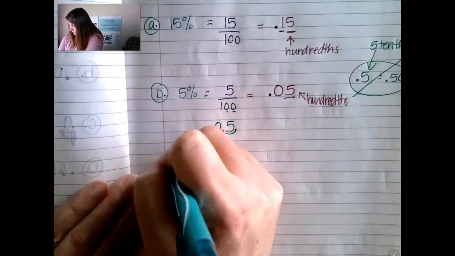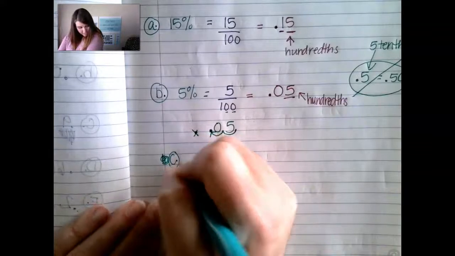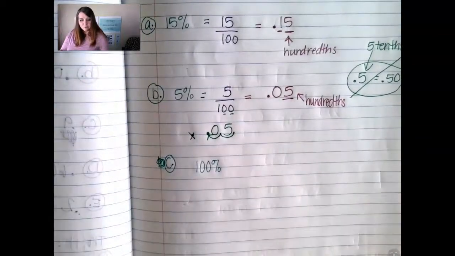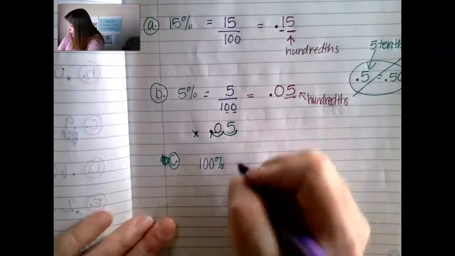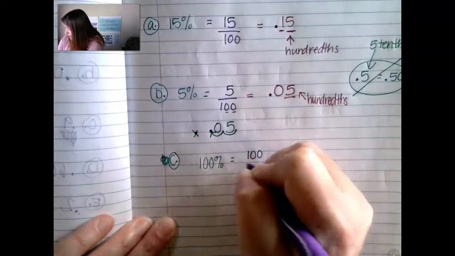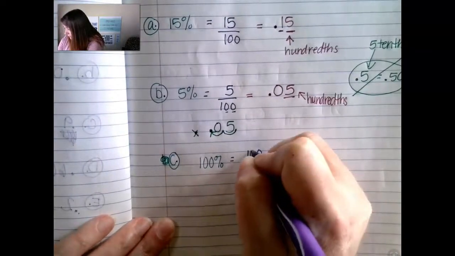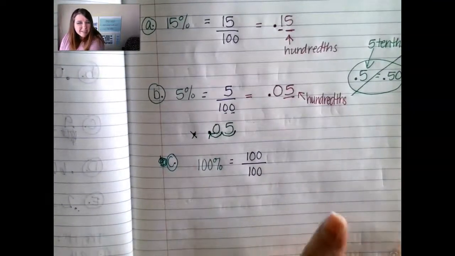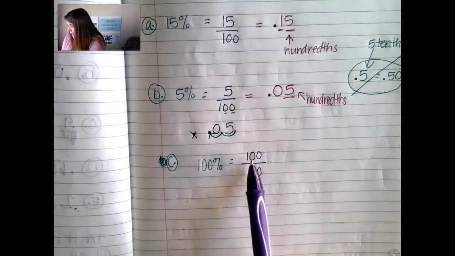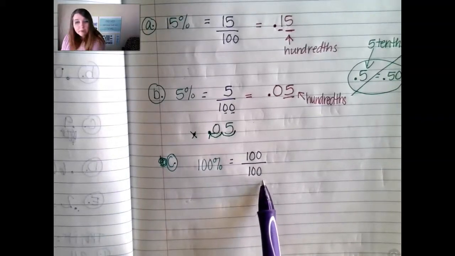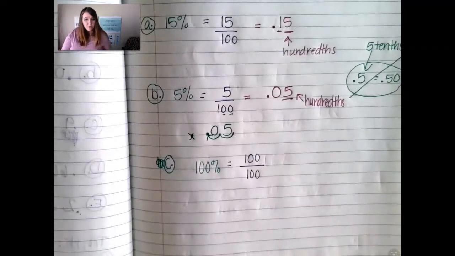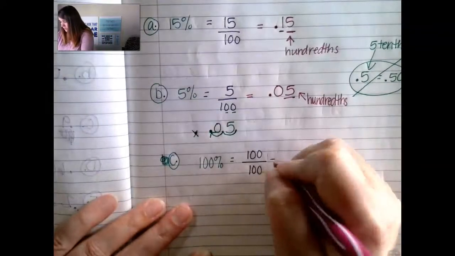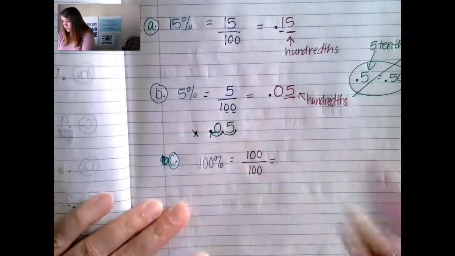All right, let's do another problem. Oops, that's supposed to be C. All right, letter C. Let's say I have 100%. Okay, I have 100%. This means that I have 100 out of 100. So I got full credit there, right? But as a decimal, this also means I have 100 pennies out of 100 pennies. Well, we know that when we write money, the hundredths place is only 2 spots.